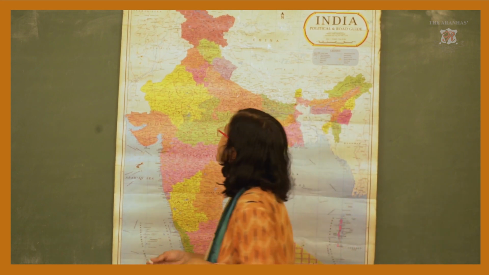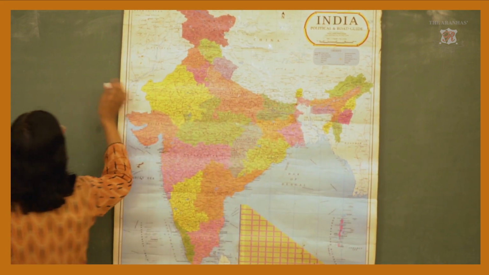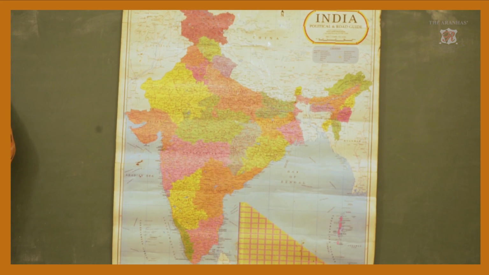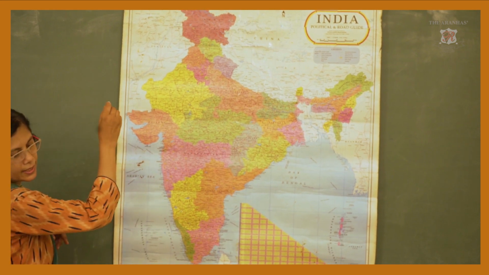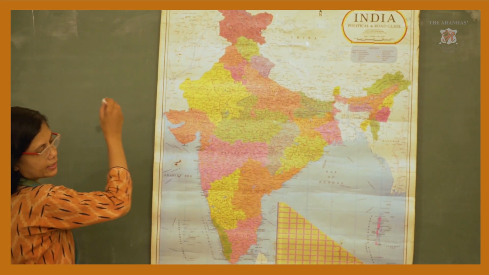We are starting 6th standard history, so please open your textbook to page 1 and let us get started. I will write it here because I have the map. We are doing the first lesson, the Indian subcontinent and history.